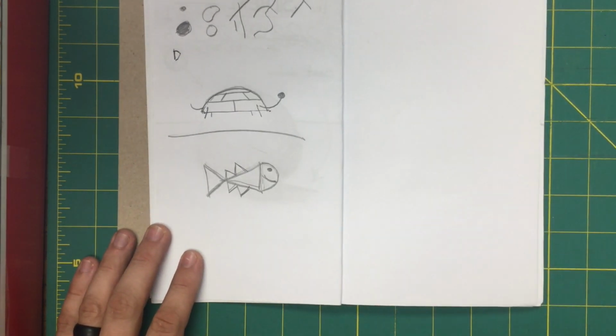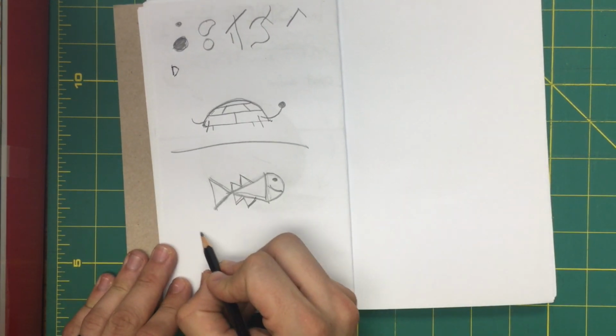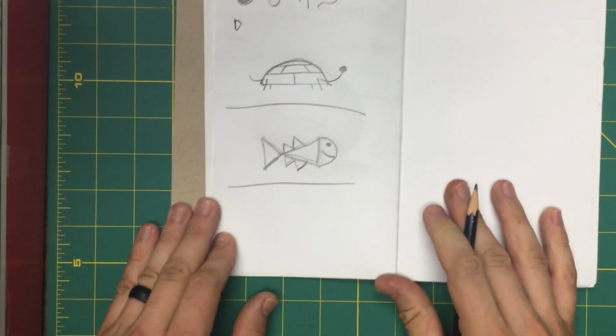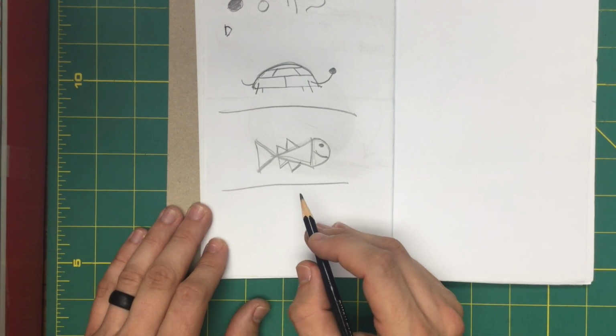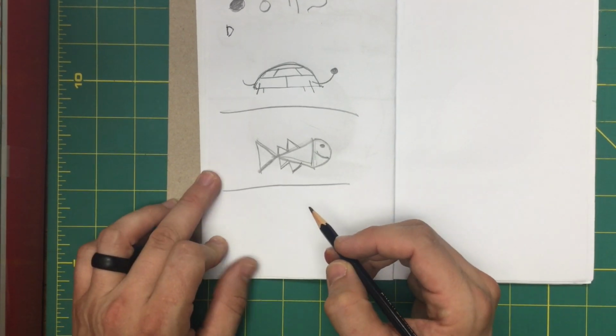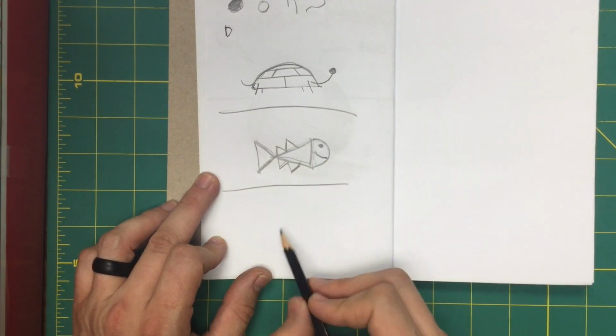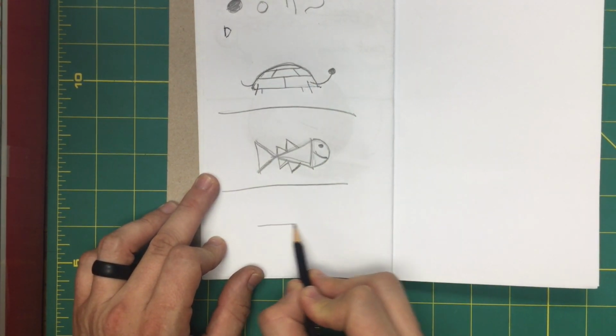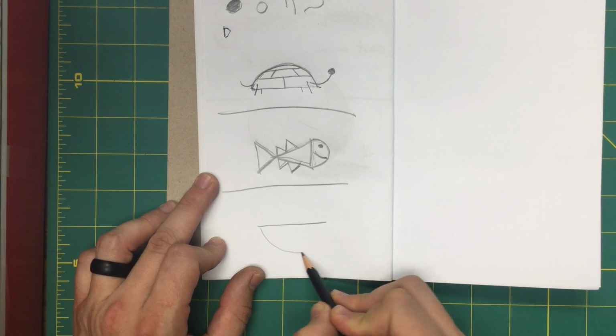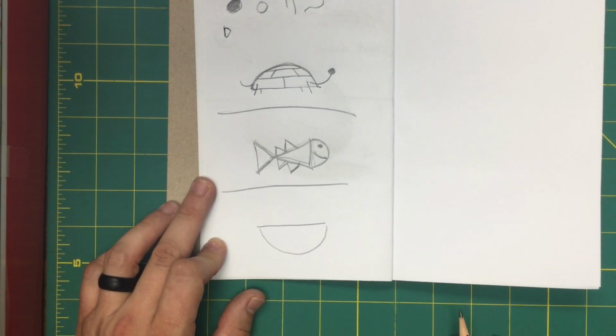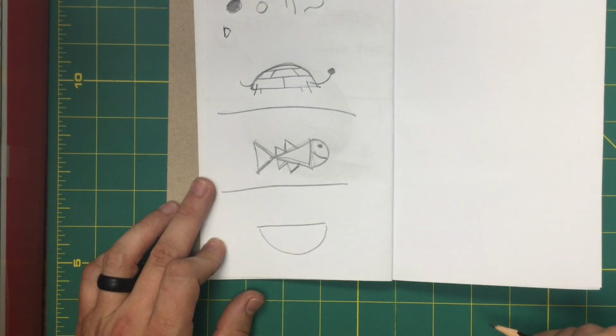If you want to draw a bird, we can draw a bird together. Again, we're going to start with our D shape. Only this time, instead of it going on its back, we're going to roll the D shape onto his tummy. There's a D on his tummy.